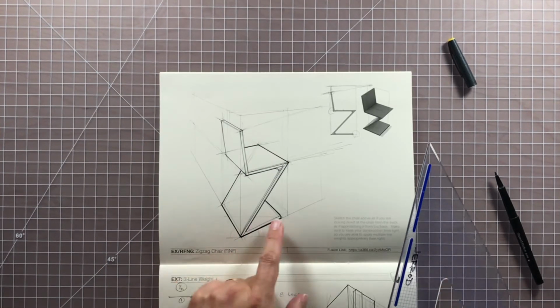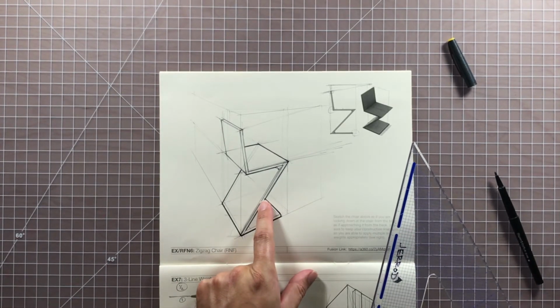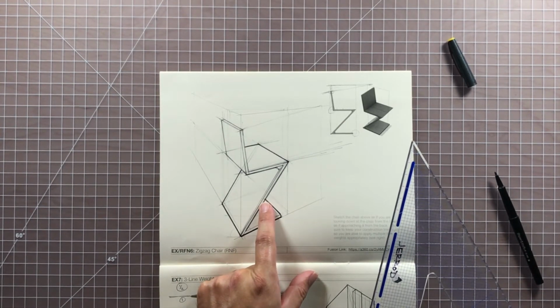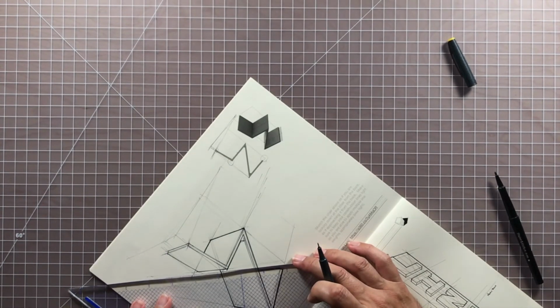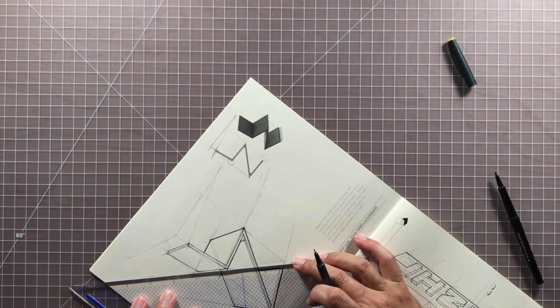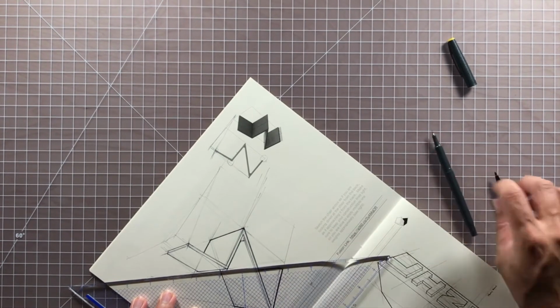So even just with that little bit, those construction lines somewhat disappear. Not really, but I'm telling the viewer what I want them to see.